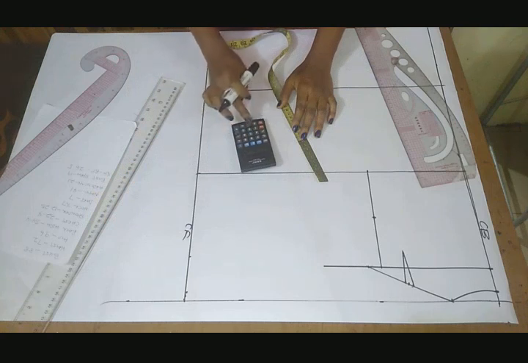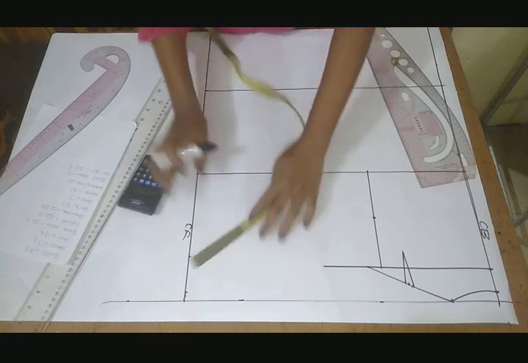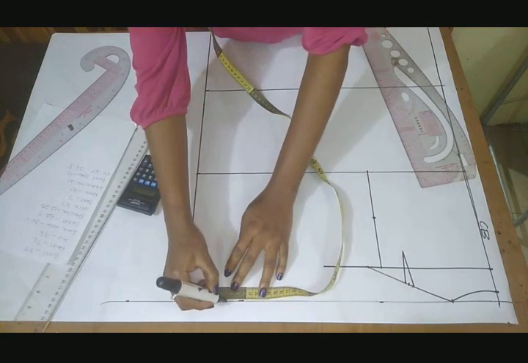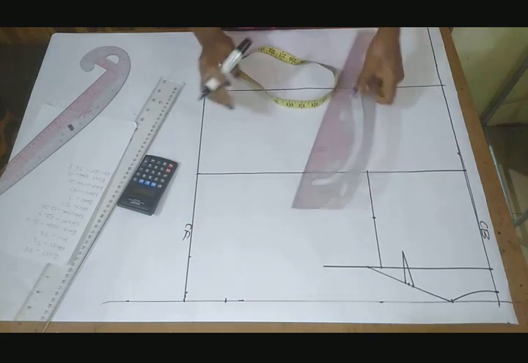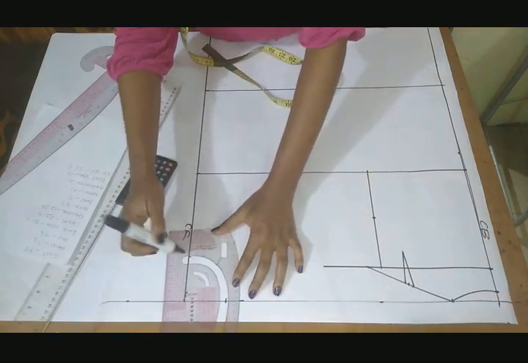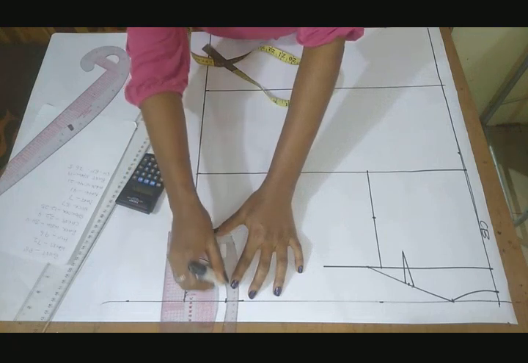Then this time around I'm going to minus 0.7. So I'm going to input it. Then I need to use my ruler, the curve part, and connect it in a curve.